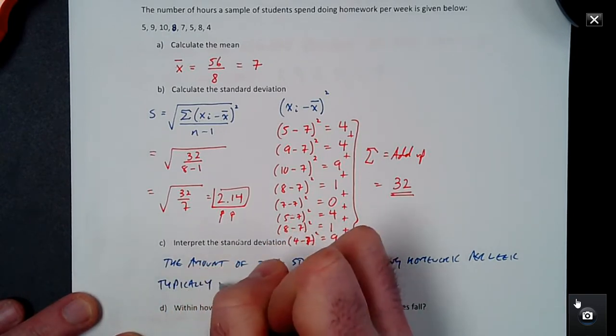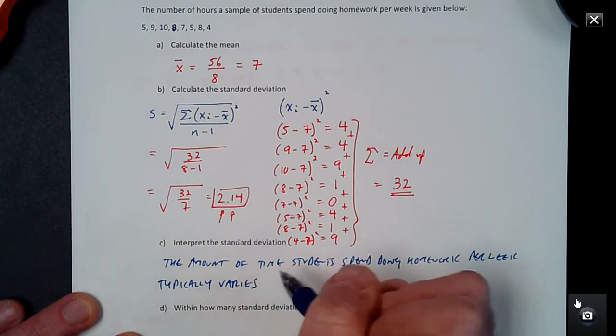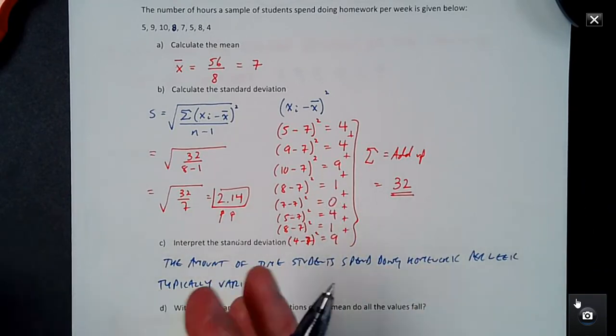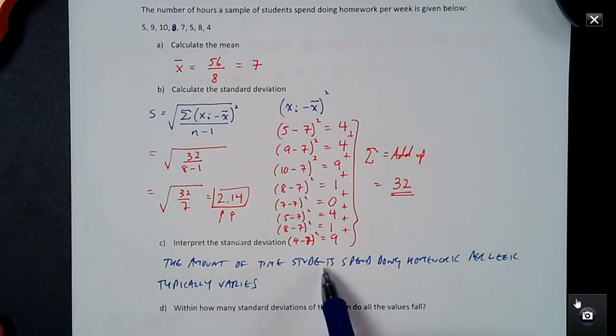Remember, standard deviation is talking about the spread. So we're trying to see what the variation is, how much something varies. So the amount of time students spent doing homework per week typically varies.